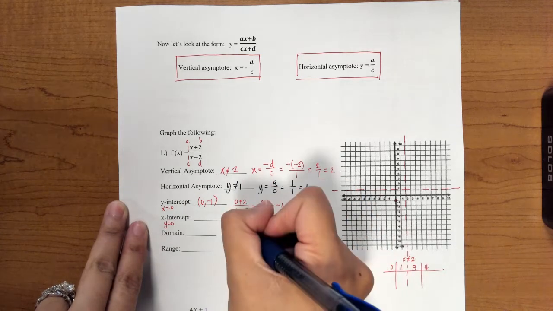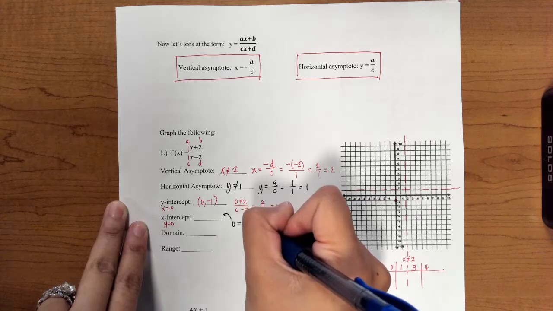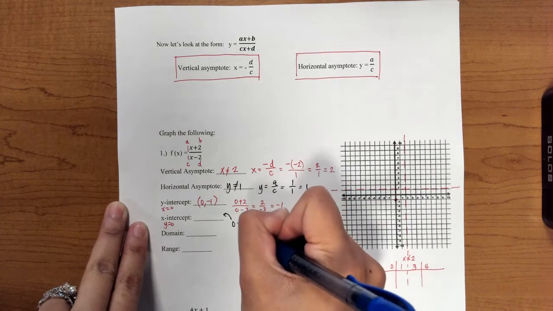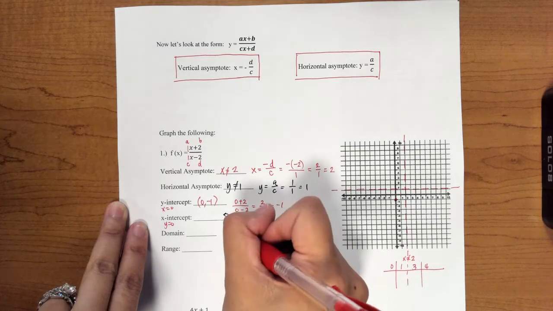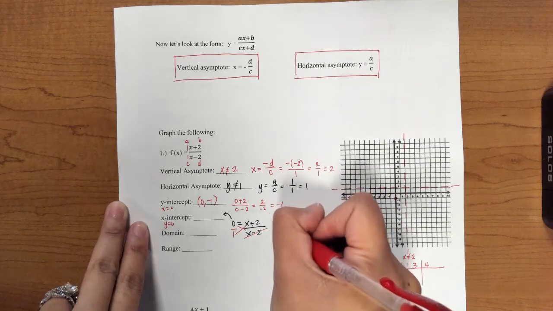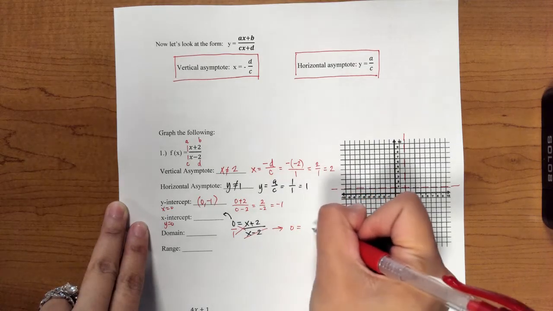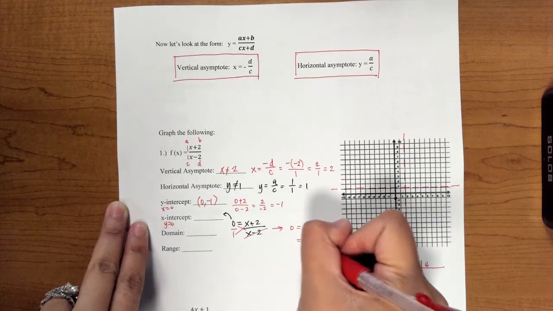So 0 equals x plus 2 over x minus 2. I'm going to cross multiply. This crosses out, times 0. So you get 0 equals 1x plus 2. So x equals negative 2.